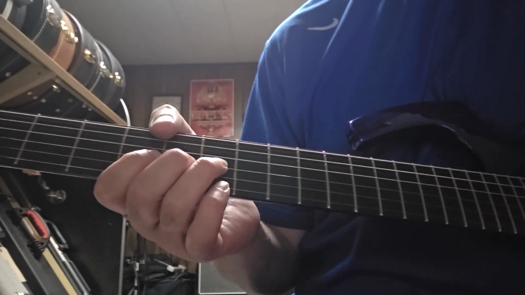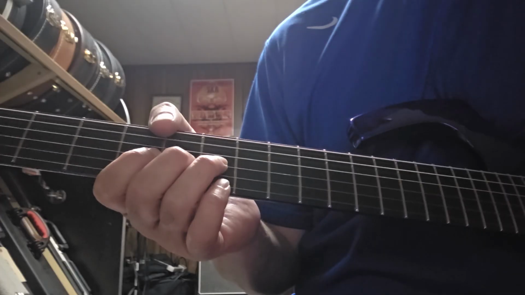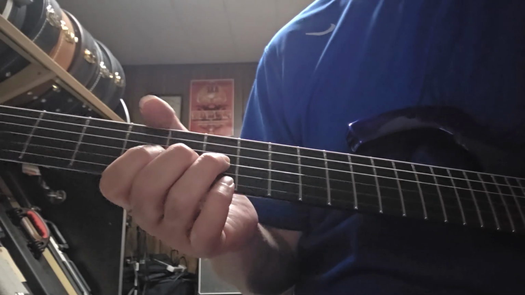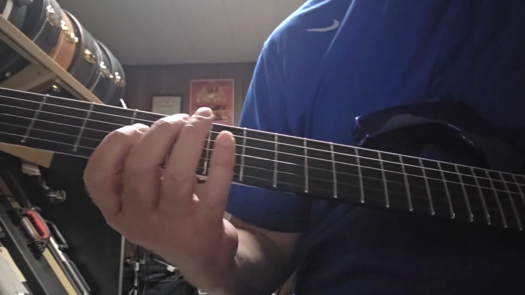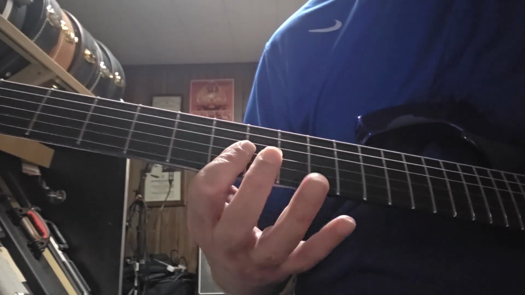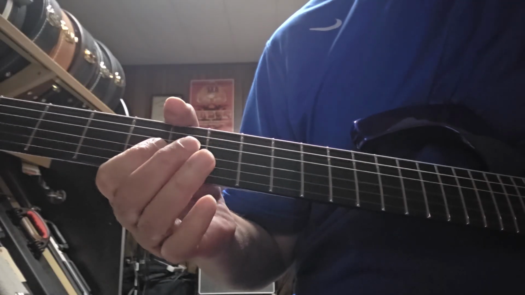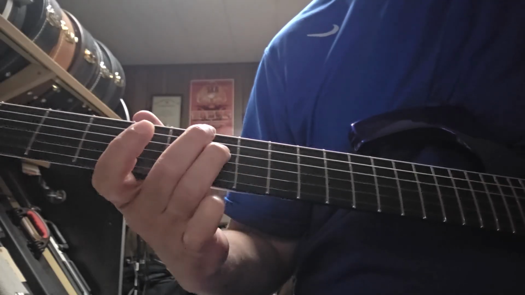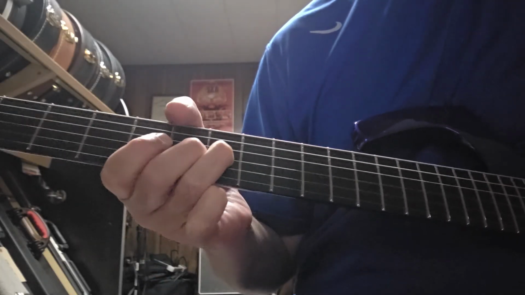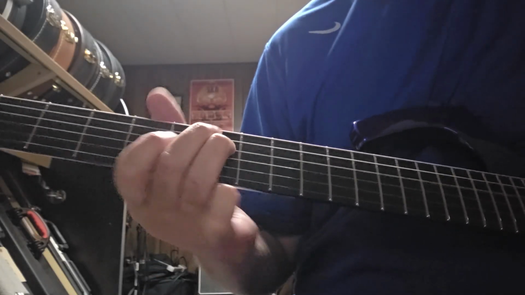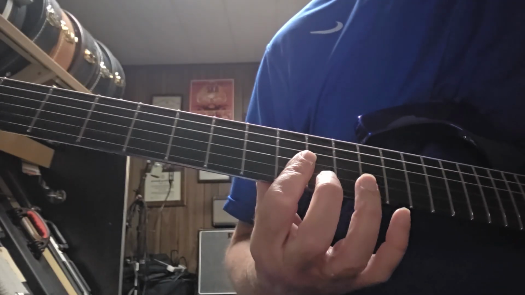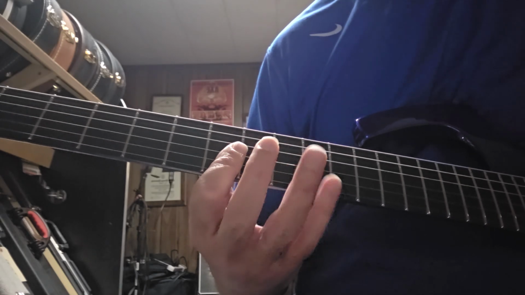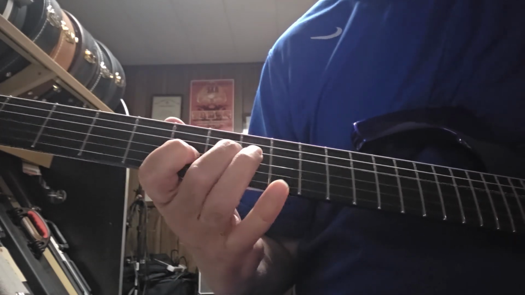So hang on, let's see. Just a little. And I'm going to be mixing arpeggios, but I'm going to try to use mostly arpeggios with some pentatonic. There's a pentatonic for you. Arpeggio.